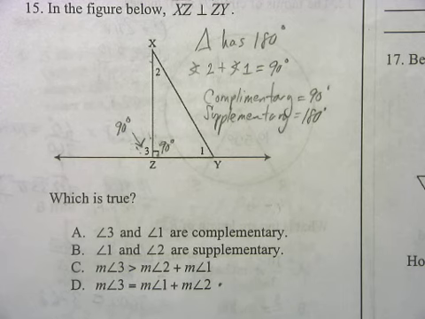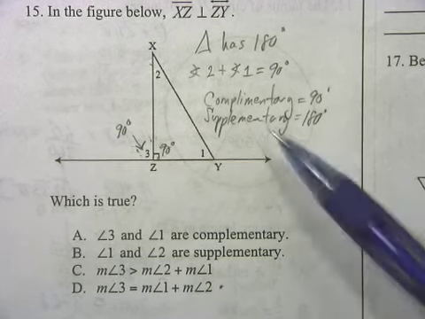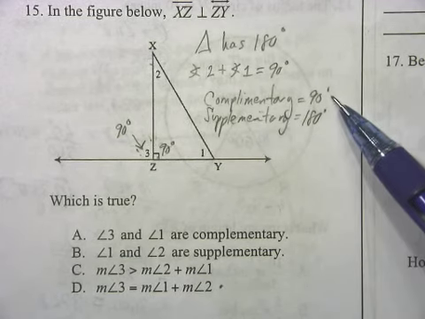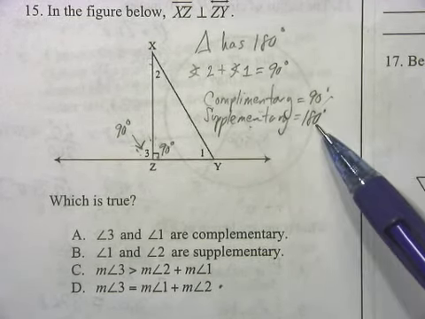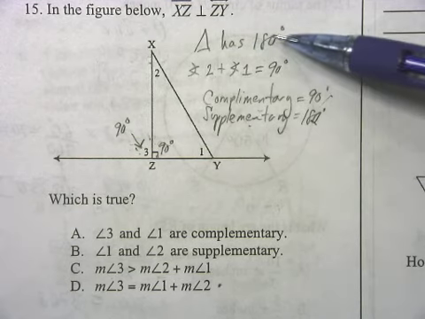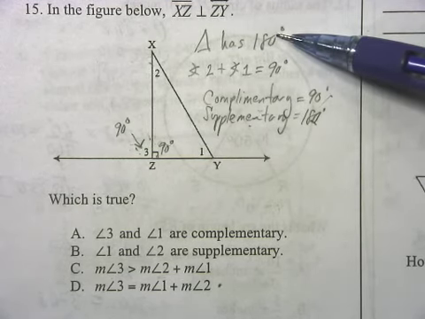They want to know which is true. They're asking me the relationship of angles, if either they're complementary or supplementary, or if this angle is bigger than these two added together, or if this angle here is equal to these two together, right? Well, remember that complementary means that the angles add up to 90, and that supplementary, the angles add up to 180.